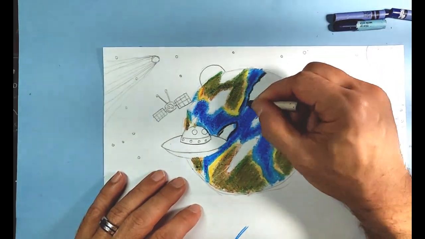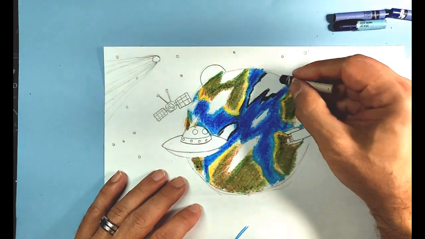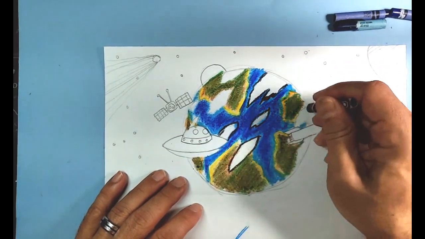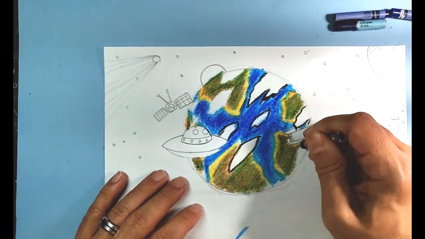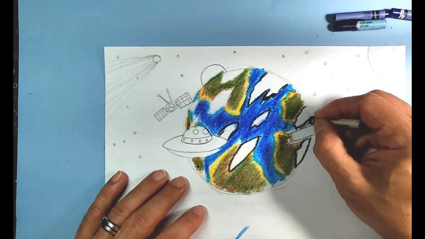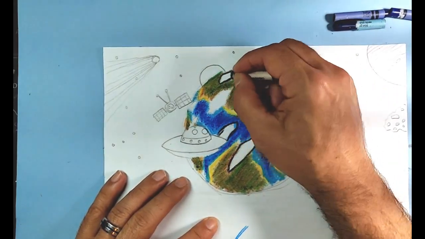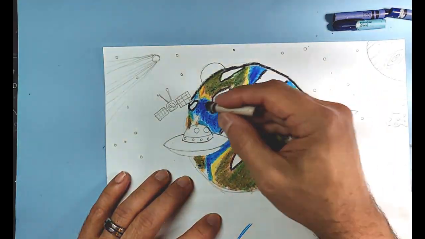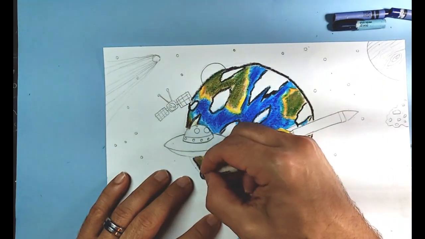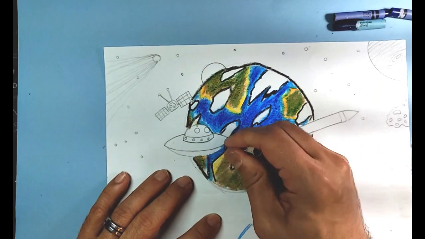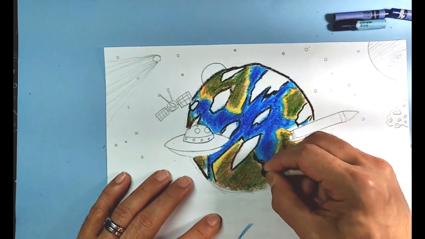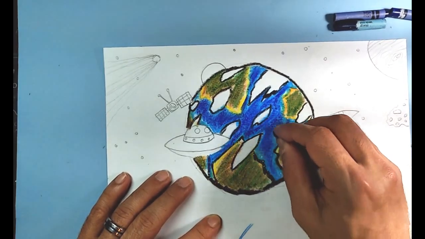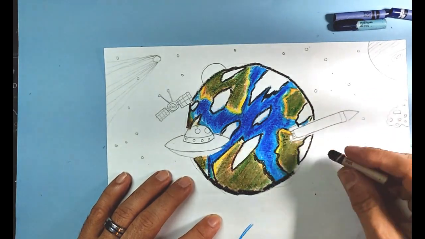First, I'm going to trace the clouds, right? I'm going to make sure the clouds have their say here. There's my cloud. Then I'm going to trace around here. See, there's a little cloud there, a big cloud there, another cloud there. And now that I'm finished with the clouds, I'm going to start doing the continents. I'm not touching the rocket because I'm going to do the rocket later.